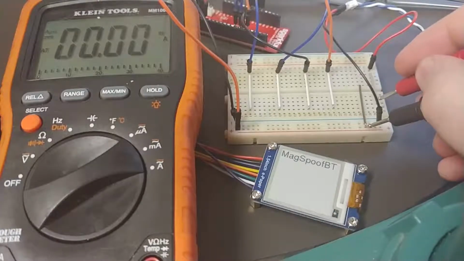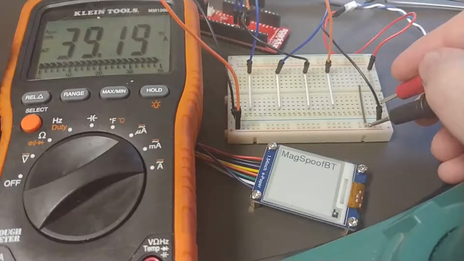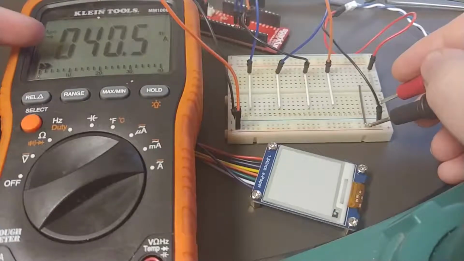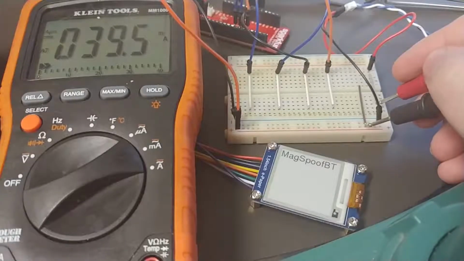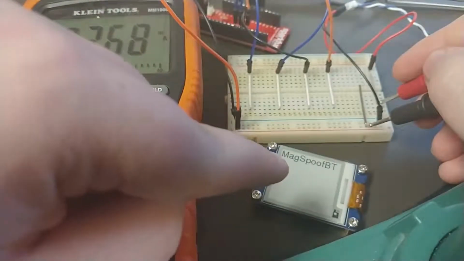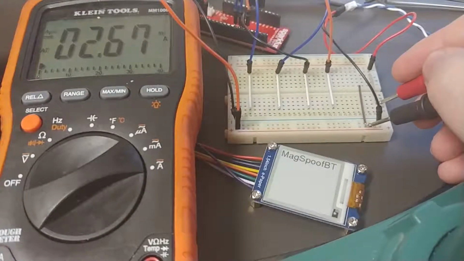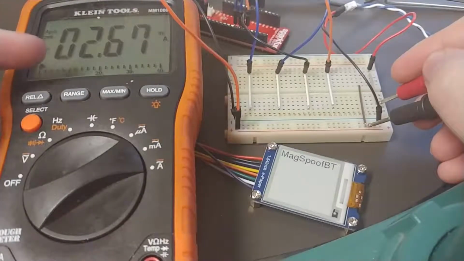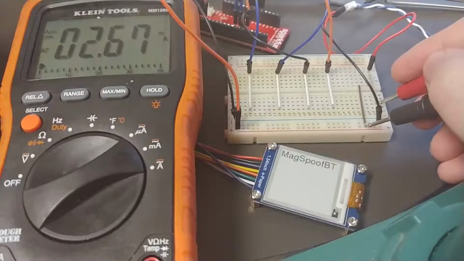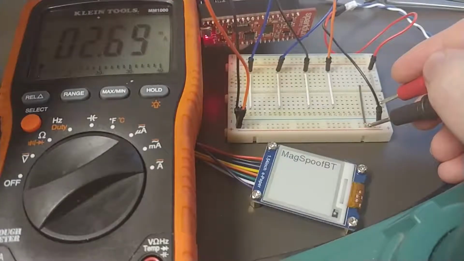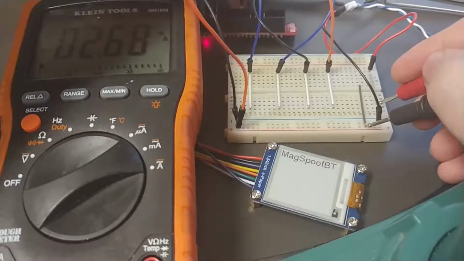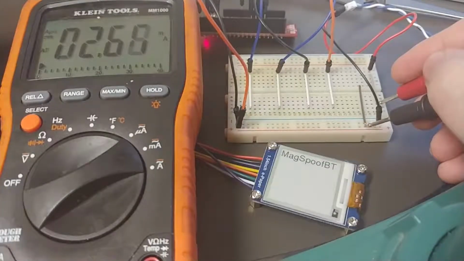So when I power it on, the ESP right away uses 40 to 50 milliamps. When Bluetooth is on, it actually uses somewhere upwards of 70. What it does is, when it boots up, it updates the screen and sets it to MagSpoof BT, and then shuts right off. As we can see here, it's only using 2.67 milliamps. That's mainly because there is still an LED on the board, and that draws a bit of current.